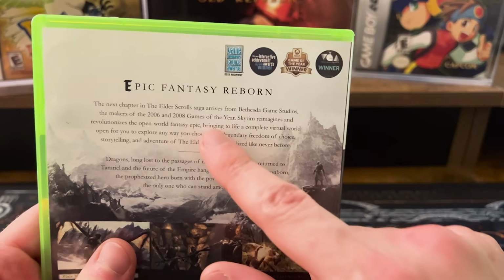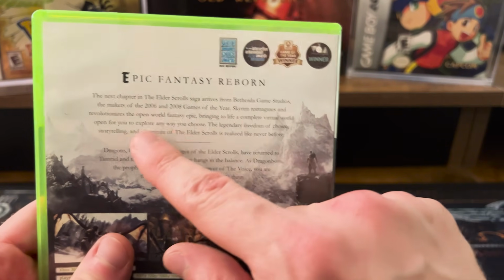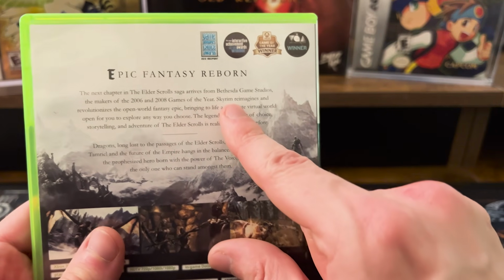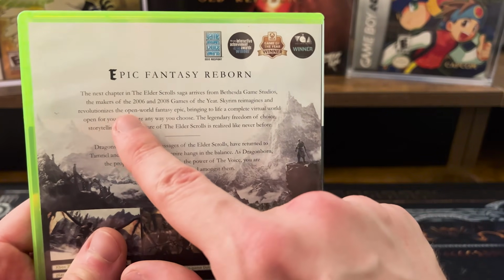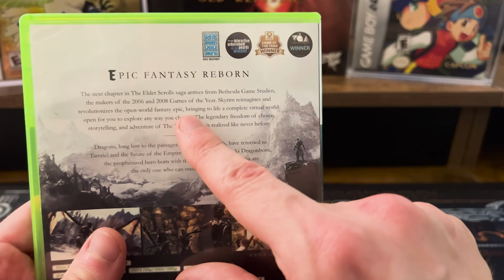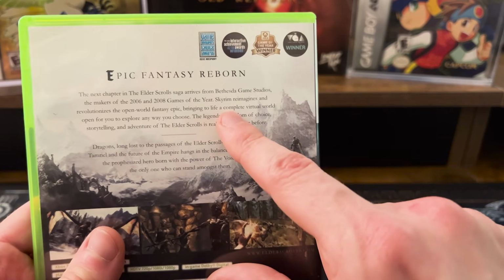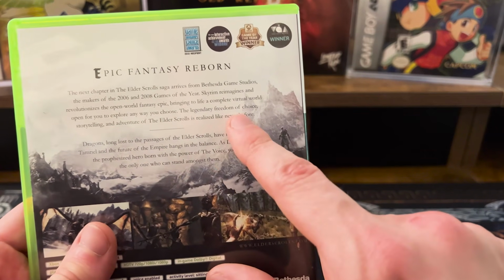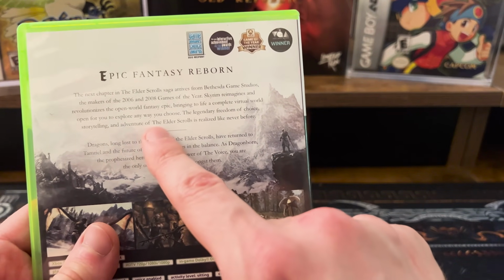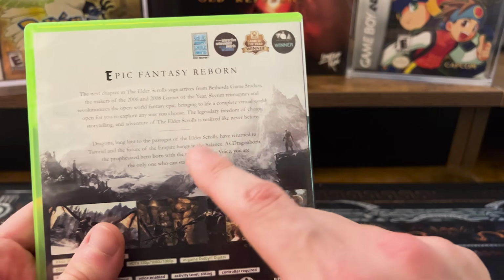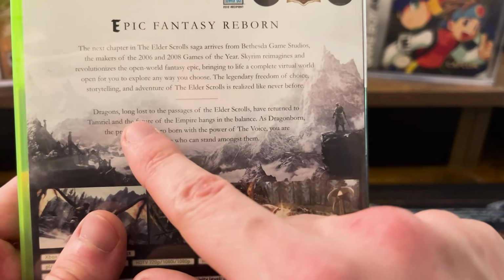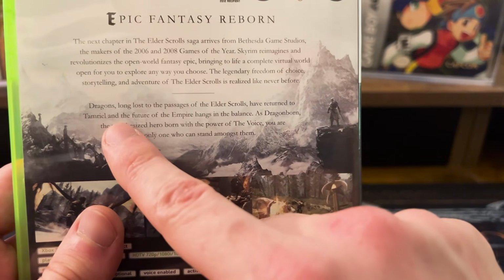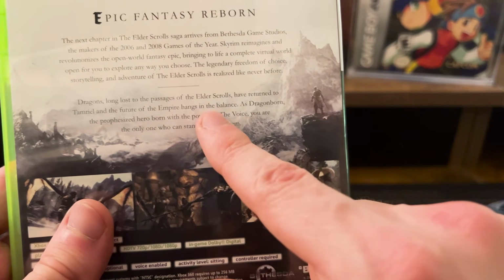The next chapter in the Elder Scrolls saga arrives from Bethesda Game Studios, the makers of 2006 and 2008's Games of the Year. Skyrim reimagines and revolutionizes the open world fantasy epic, which is so true, bringing to life a complete virtual world open for you to explore in any way you choose. The legendary freedom of choice, storytelling, and adventure of the Elder Scrolls is realized like never before. And it says, dragons, long lost to the passages of the Elder Scrolls, have returned to Tamriel, and the future of the Empire hangs in the balance.